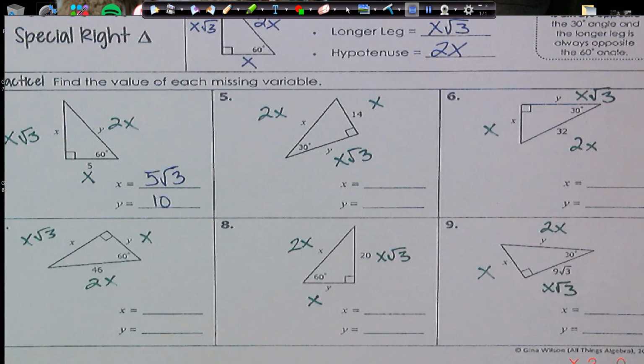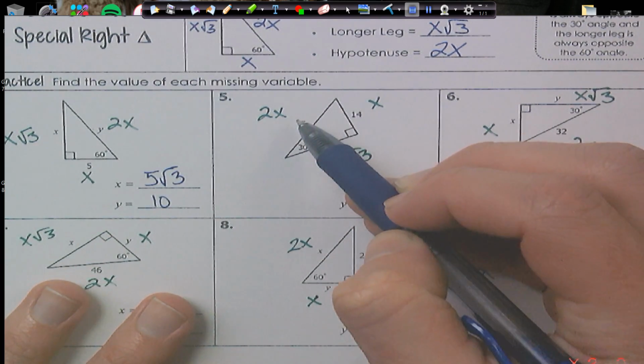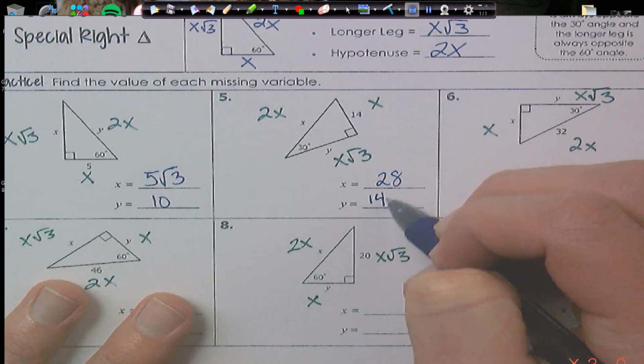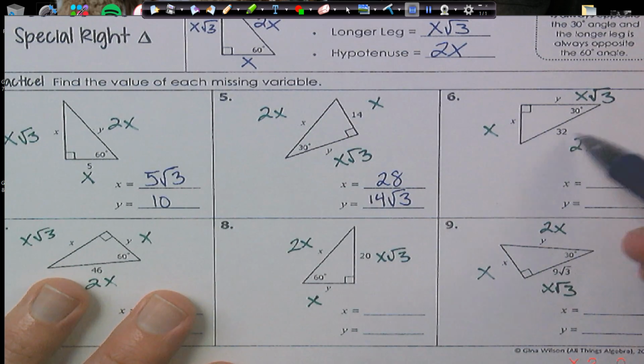The best way to use this video is to make sure that you try these first and then go back and watch the video. And if you made a mistake, you can go over that problem. Over here, 14 is x, so for this one we can double it and we get 28. And then over here we get 14 rad 3. Over here we get 2x is our value here.